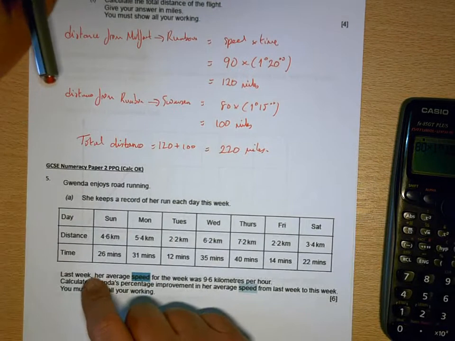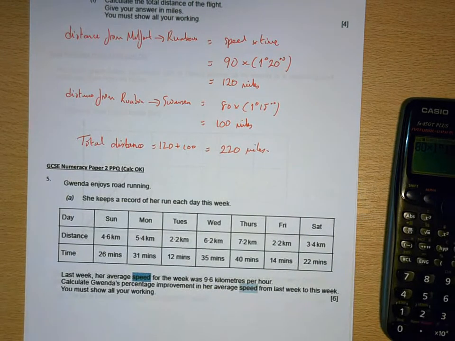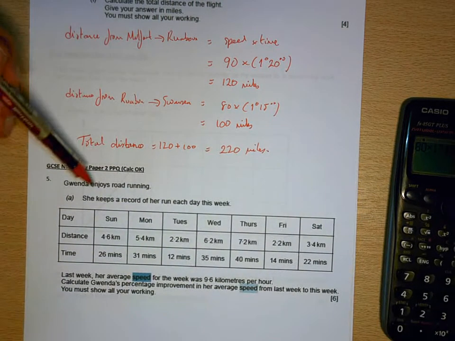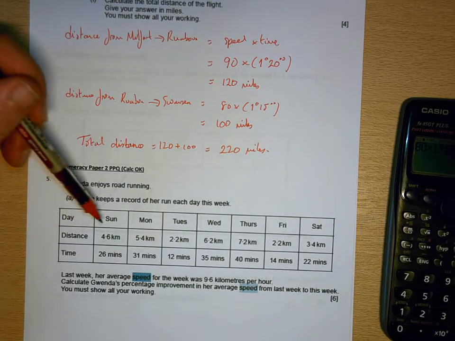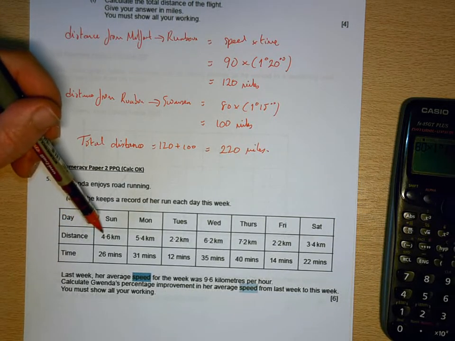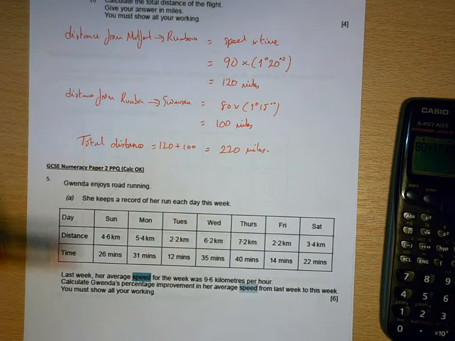Next one, numeracy, paper 2, calculator OK. Gwenda enjoys road running. She keeps a record of a run each day this week. So on Sunday, she ran a distance of 4.6 kilometers, which took her 26 minutes, and so on. Last week, her average speed for the week was 9.6 miles per hour. Calculate Gwenda's percentage improvement in her average speed from last week to this week. You must show all your working.